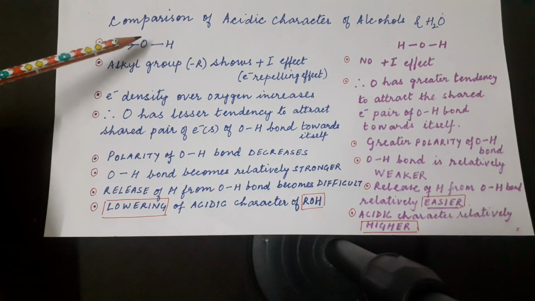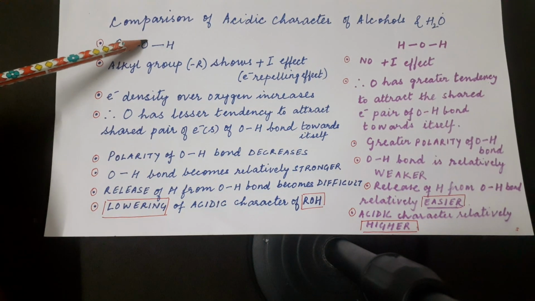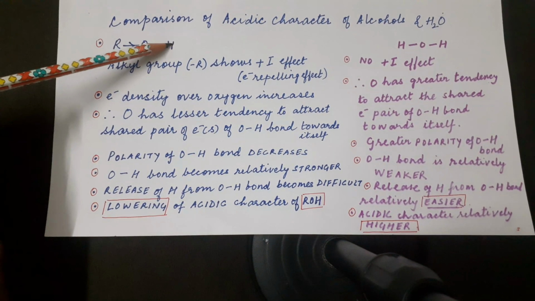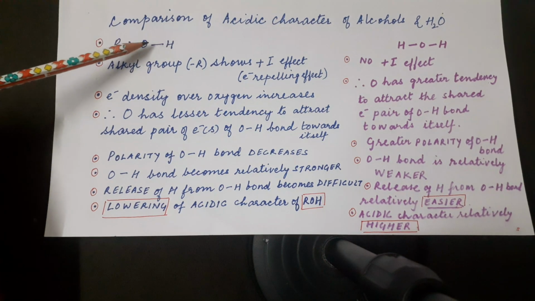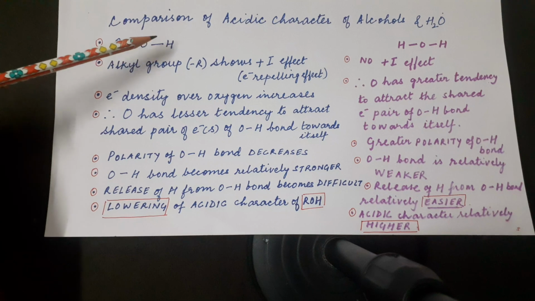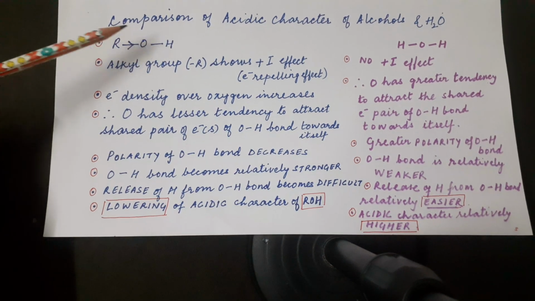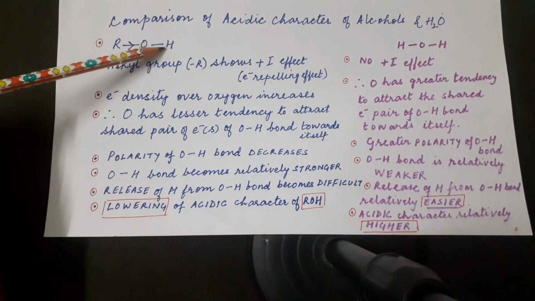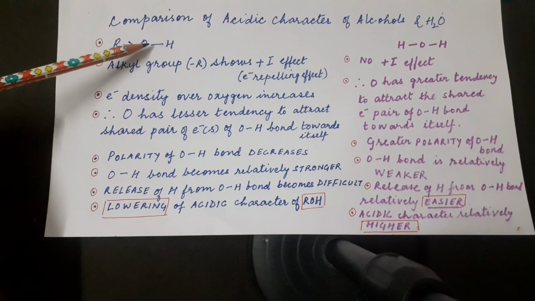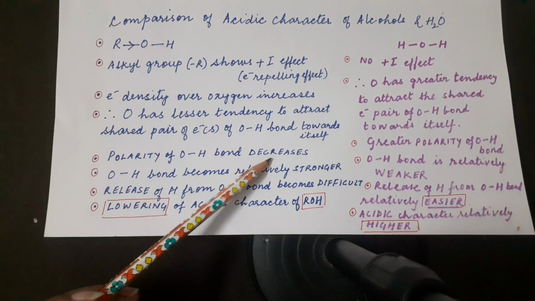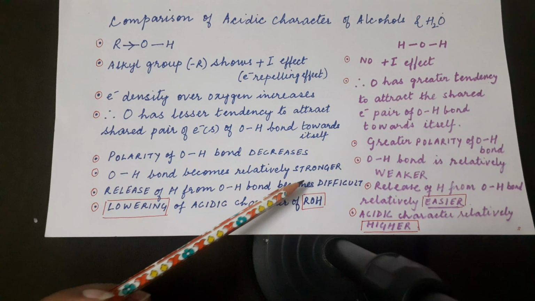What is polarity? Creation of a certain negative charge here and a certain positive charge here, and because the polarity is reduced, the bond is stronger because sharing is a little better, because of oxygen not wanting to attract the shared pair towards itself. And if polarity decreases, the bond becomes stronger.